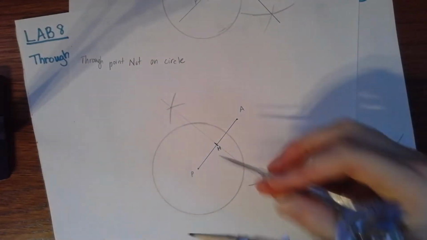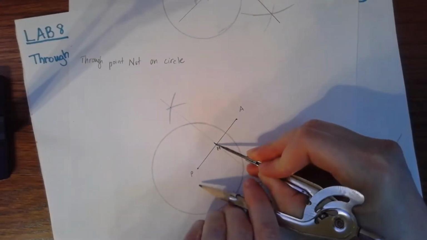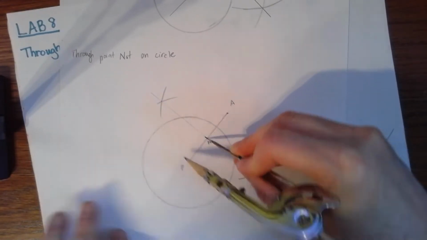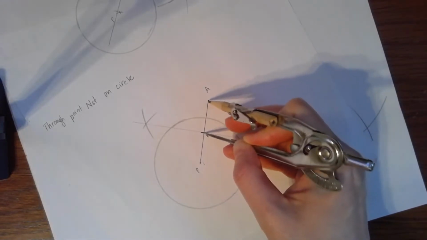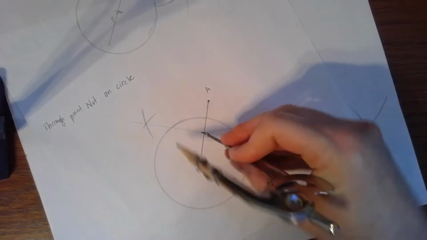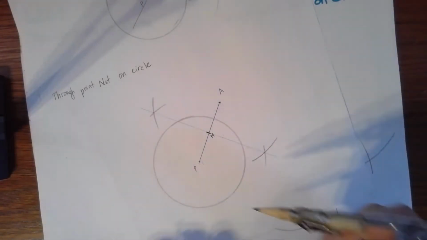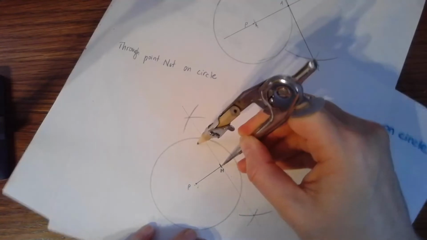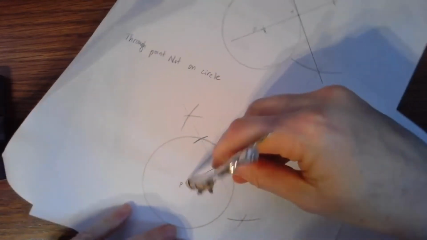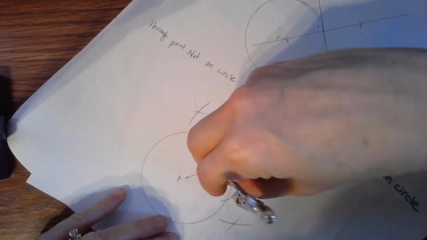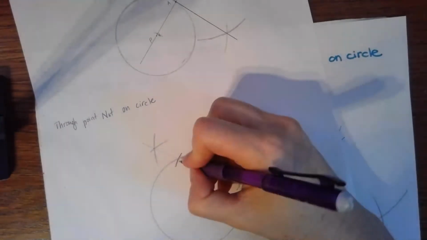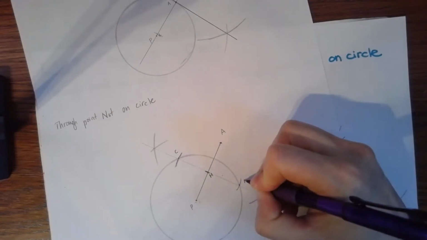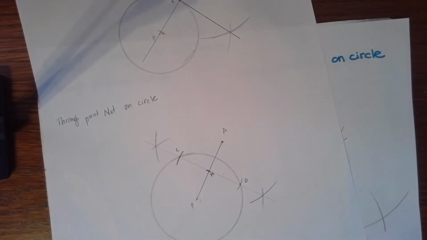And so that midpoint, why don't you verify that the distance from M to P and the distance from M to A are the same. So M to A and M to P should be the same. And then from M, you're going to mark off one spot on the circle on either side. And this C and this D will be our points of tangency.